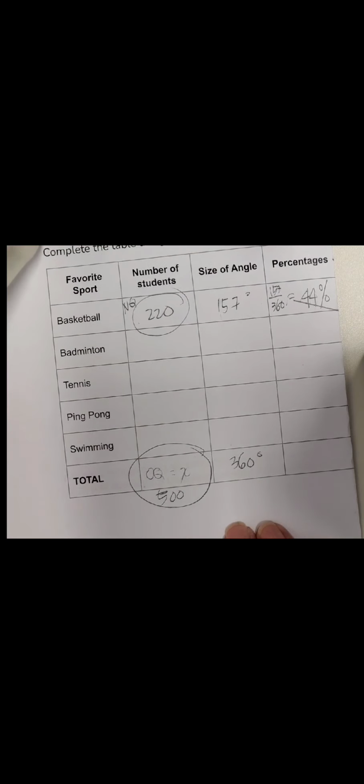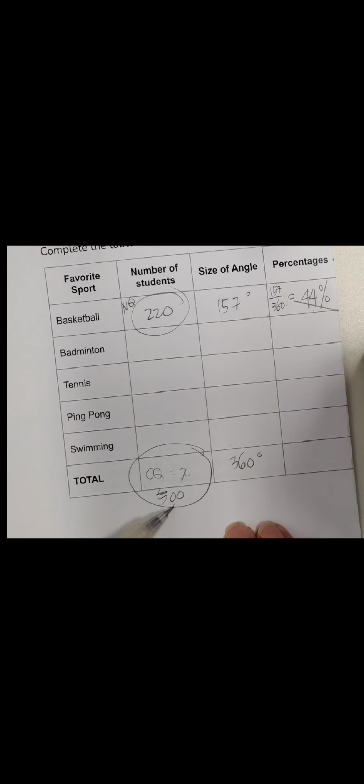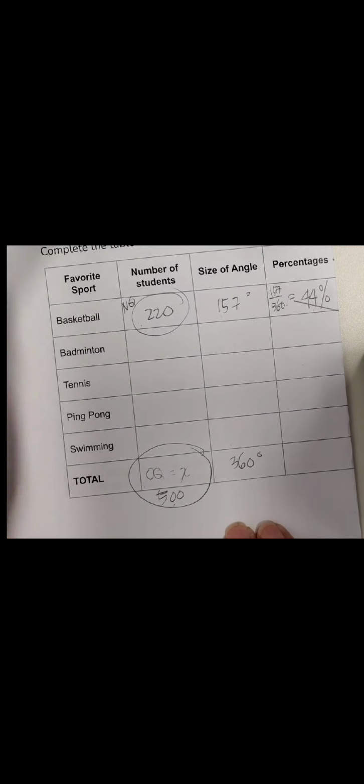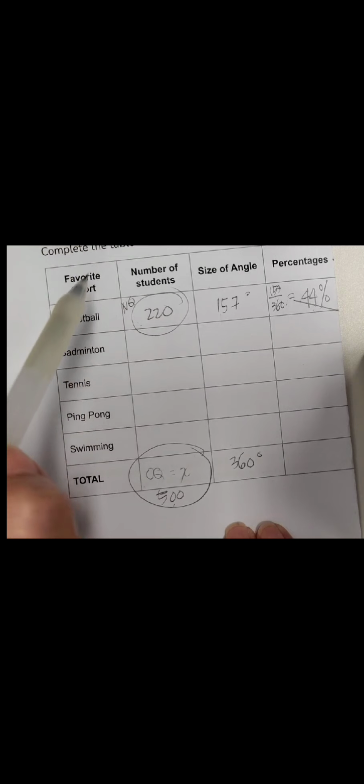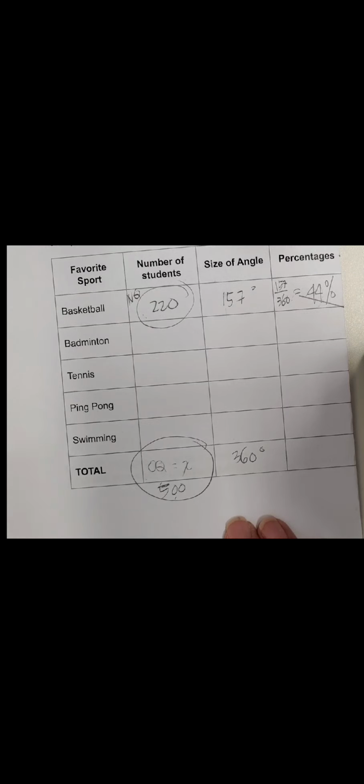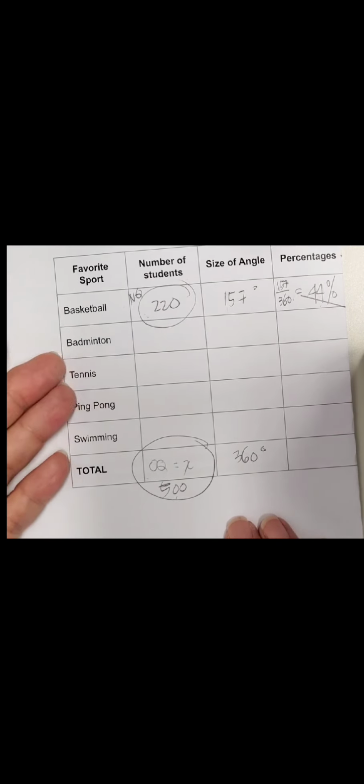And what does this tell you? This tells you that 44% of 500 gives you 220 students. We use this formula, and you used algebra to look for the unknown. And there was actually another tutorial online for this one. It's working backwards. So if you didn't watch that, it would be a good idea for you to watch that video as well. So I hope this helps.